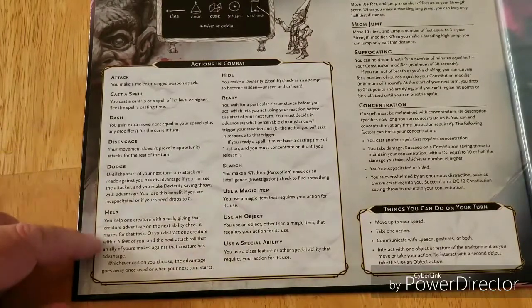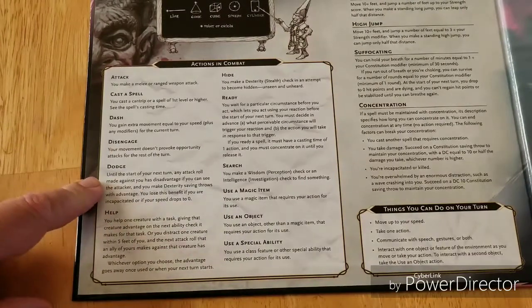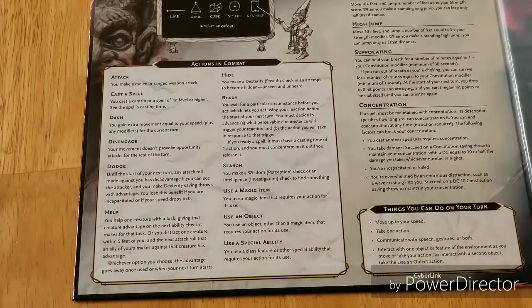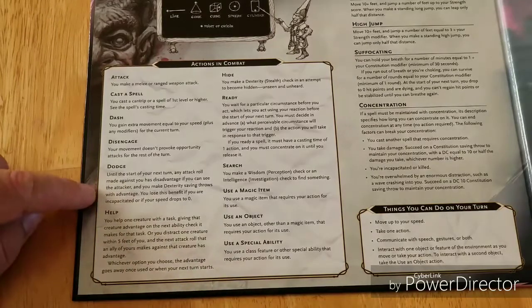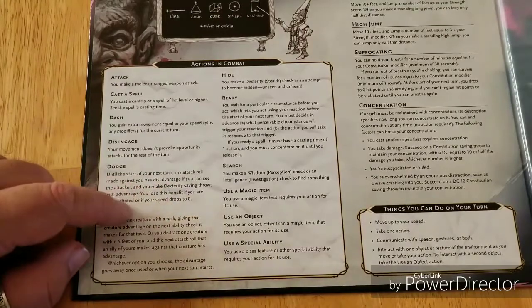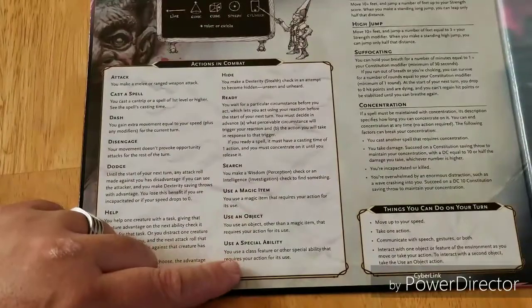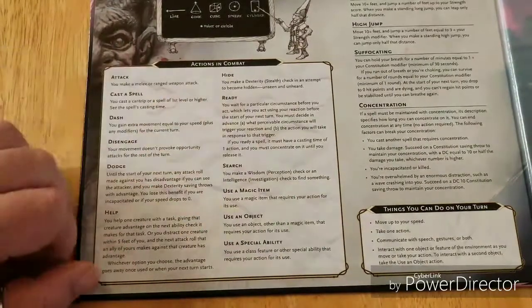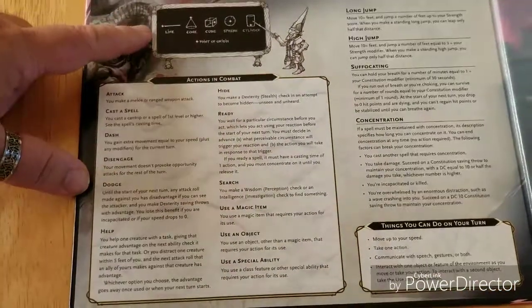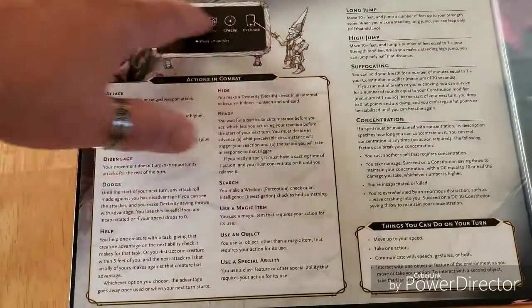Nice thing to have, especially in little things like, nobody ever says I want to dodge, but in case somebody actually comes up with that idea, here's a quick little reference chart for that stuff here, and all the things that you can do and actions you can take during combat. Nice chart to have.